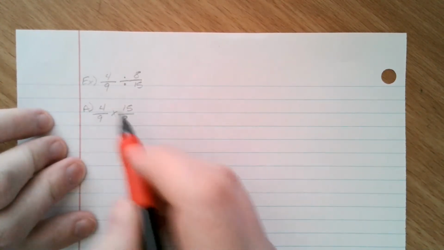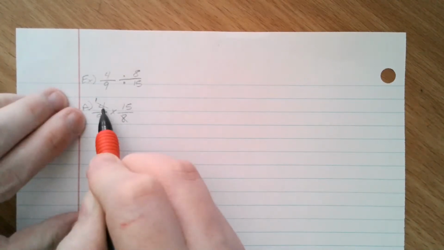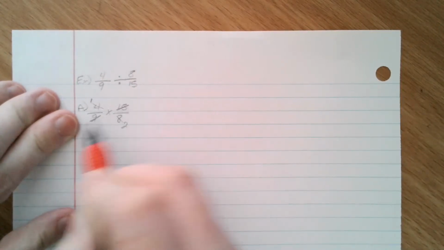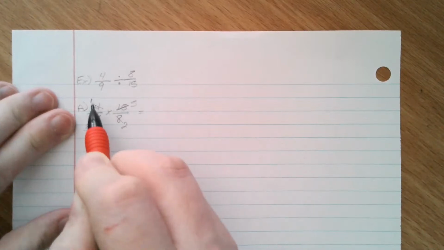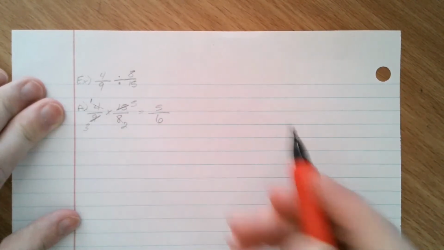Go ahead and find what reduces. So 4 and 8 can fit a 4 once and a 4 twice. 9 and 15 can both fit a 3 three times and 5 times. So then 1 times 5 is 5, 3 times 2 is 6.